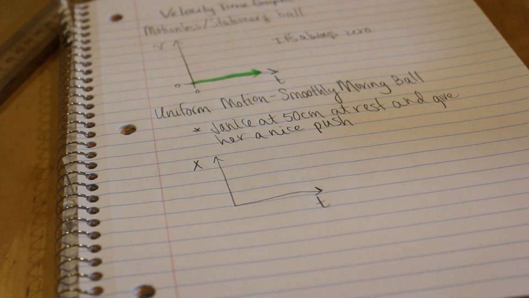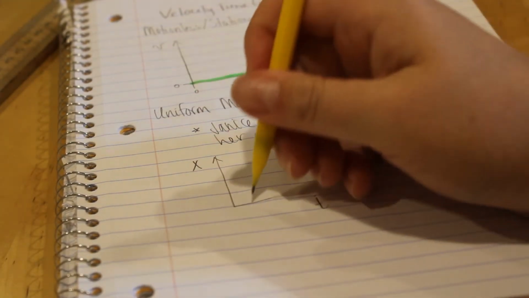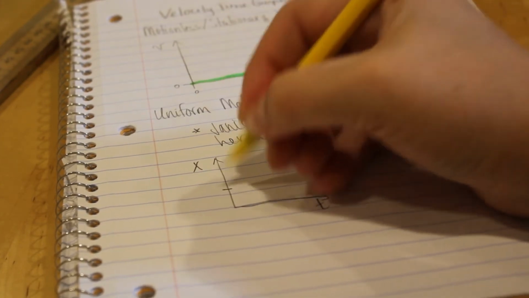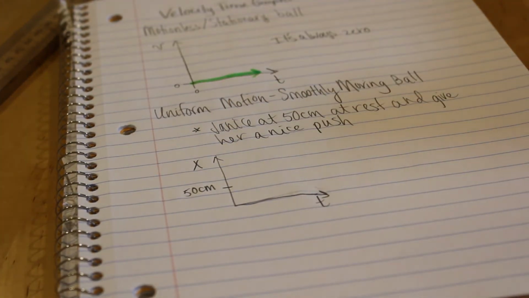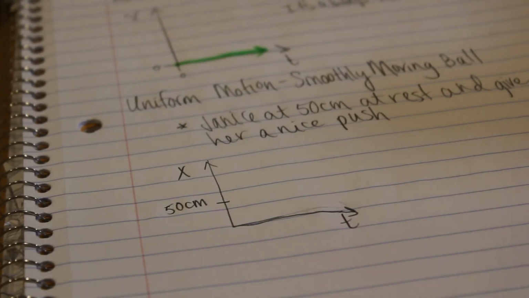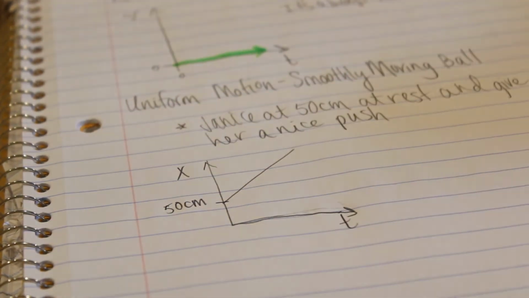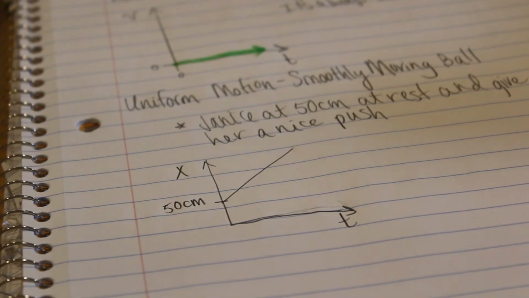And remember that when Janice is starting from 50 centimeters, that's where we're going to plot her over here for our position time graph. So if I plot that, we know that it's uniform, it's constant motion, and so it looks a little something like this.